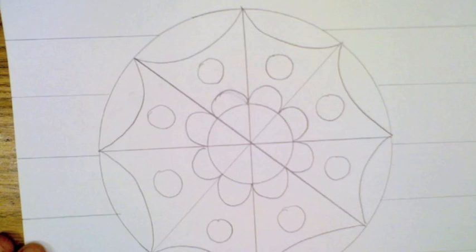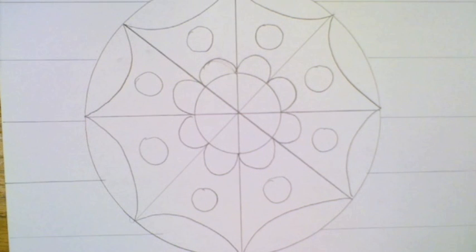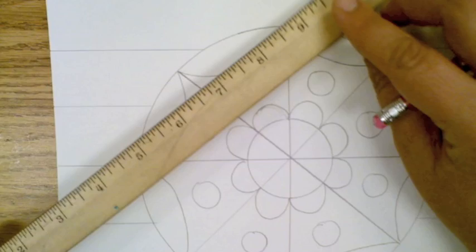Now, I'm happy with that, but I still think I could do a little bit more. I could add some more lines going up and down, or I could add some diagonal lines. I think I might add some diagonal lines to this design.